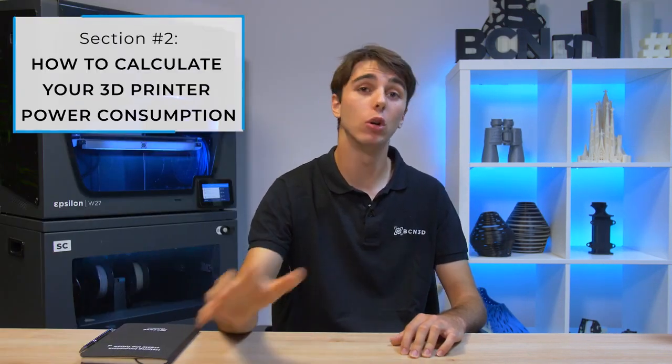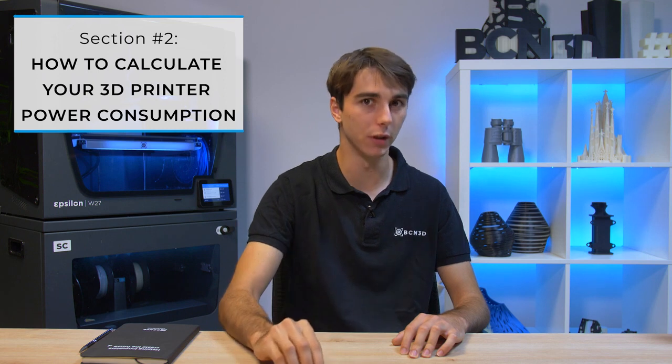Section 2. Calculating your power consumption. In order to do this, there are 3 things that you need to consider. The first one, the printer model. There are other 3D printers that consume much more than a BCN3D one, reaching 1700 watts. So having a machine with low energy efficiency could double the electricity cost at around 40 cents per hour.